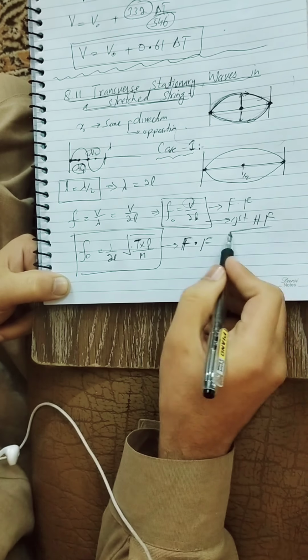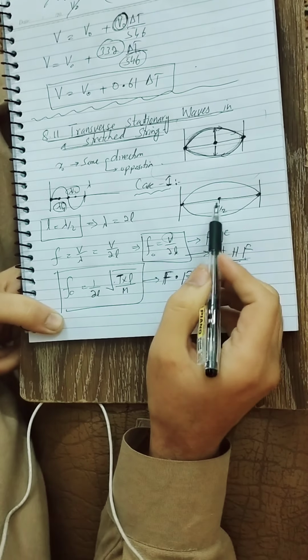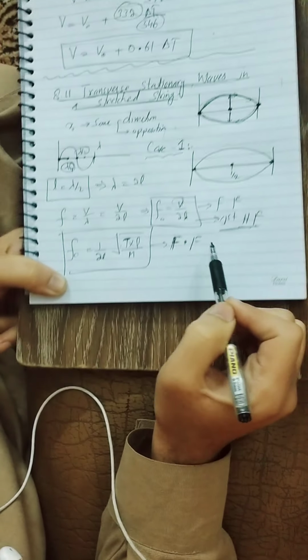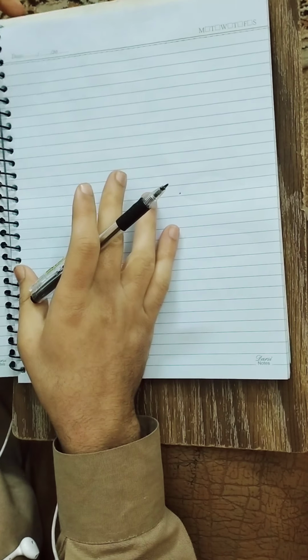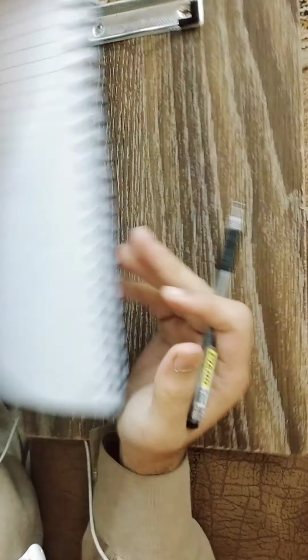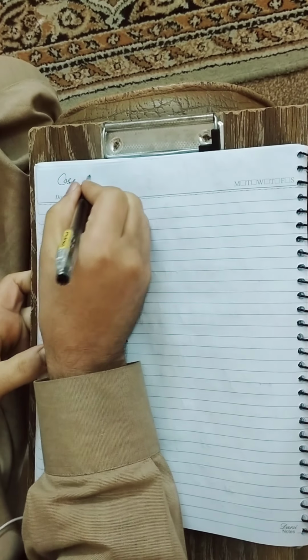First harmonic. Harmonic means loop. So there is only one loop. This is only one loop. So this is called the first harmonic frequency. If there are two loops, second harmonic frequency. If there are three loops, third harmonic frequency, and so on. Okay. Now let us consider case number 2.